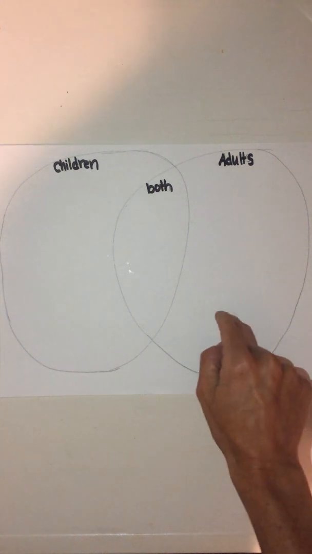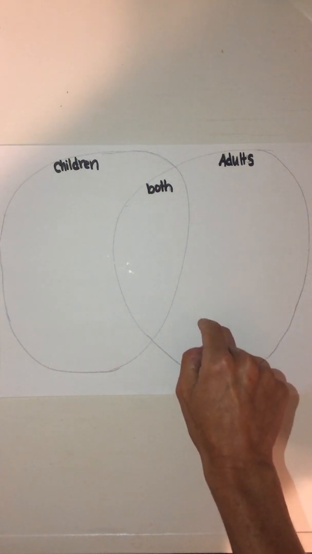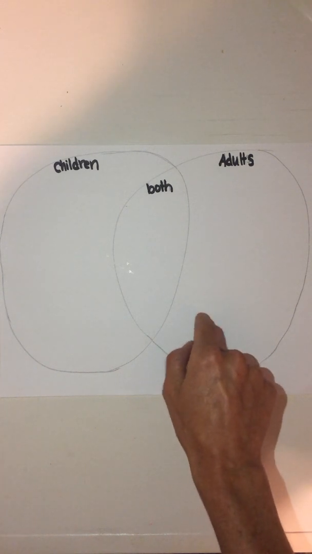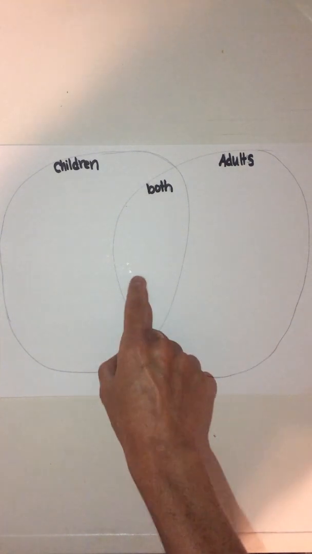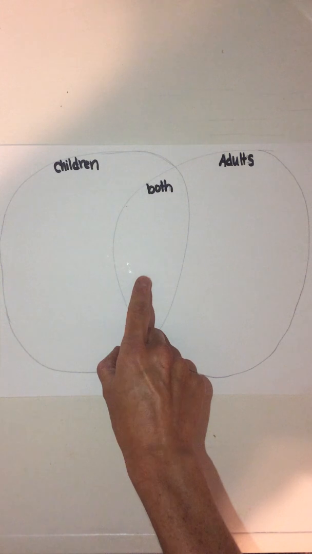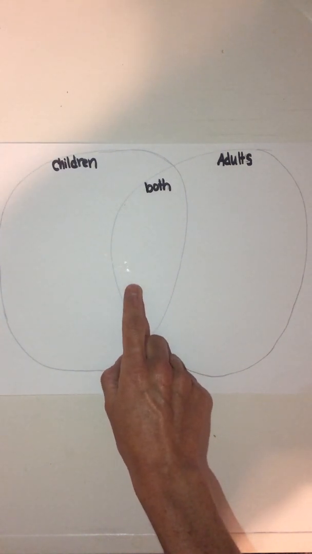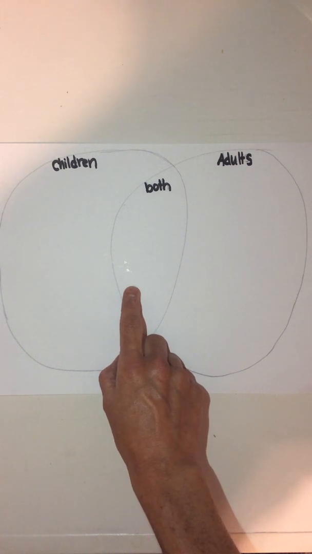And on the right side, I'm going to write the things only the adults do, such as play the violin. And in the middle, I'm going to write the things that both the children and the adults do, such as play instruments.